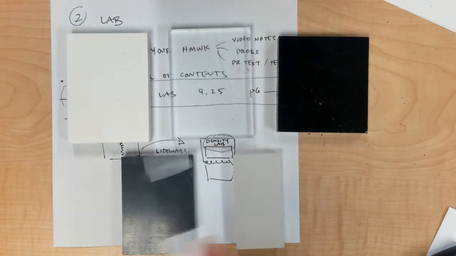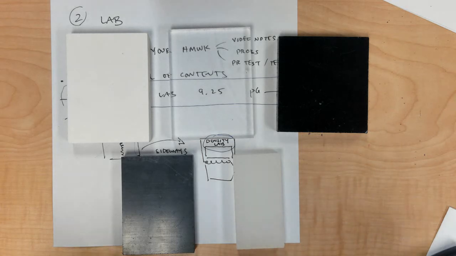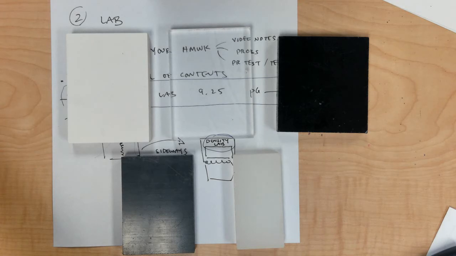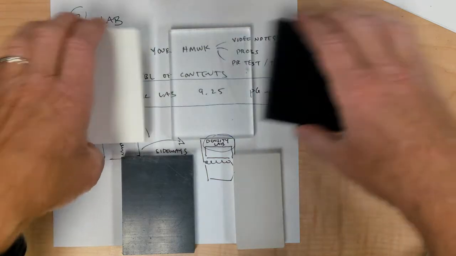Once we have the length, width, and height, then we can calculate length times width times height, or the volume of the block. And then once we have the volume, we can take the mass, divide it by the volume, and calculate the density for each one of these blocks. Therefore, the name of the lab is the density lab.